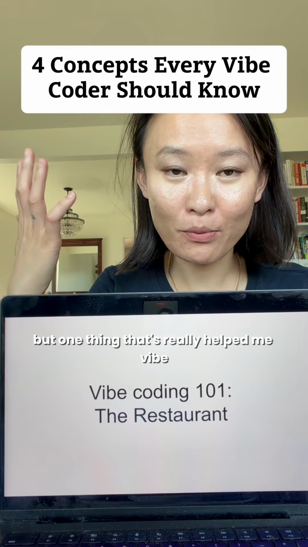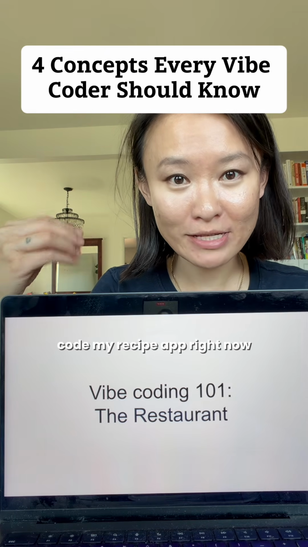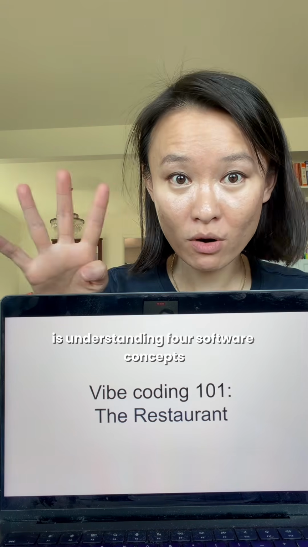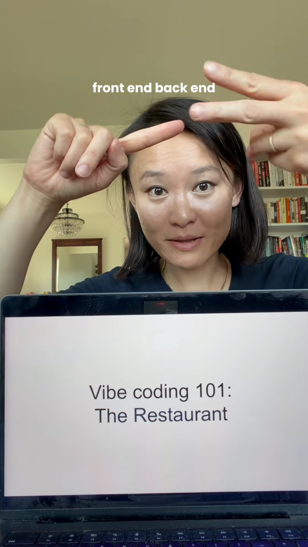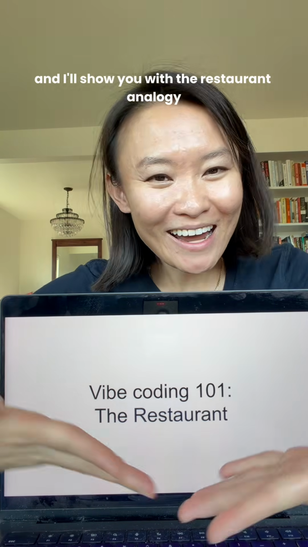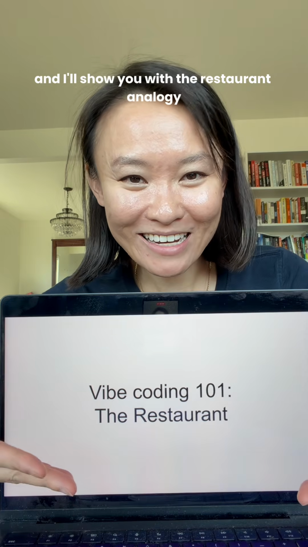I don't know how to code, but one thing that's really helped me vibe code my recipe app right now is understanding 4 software concepts: front end, back end, database, API. And I'll show you with the restaurant analogy.